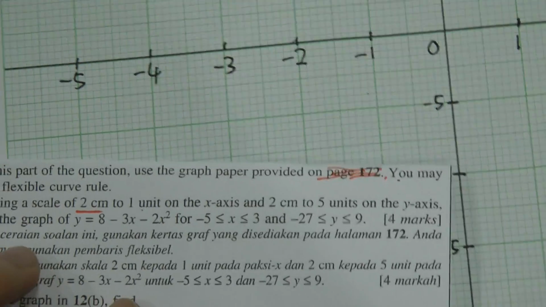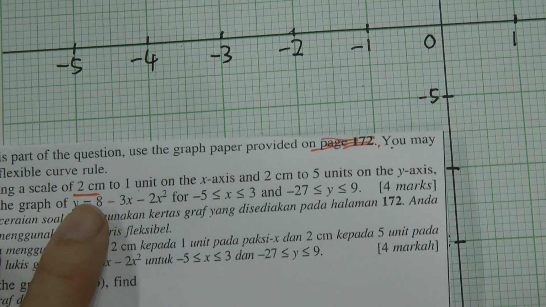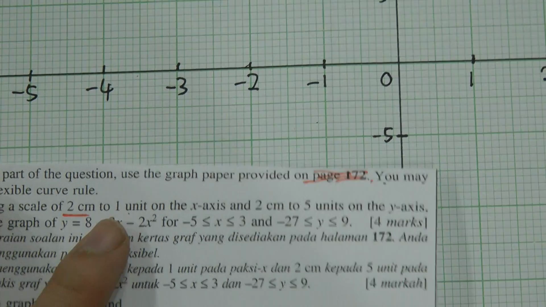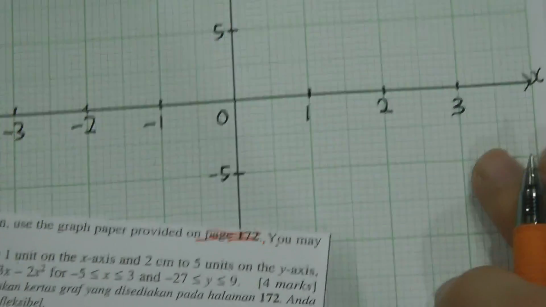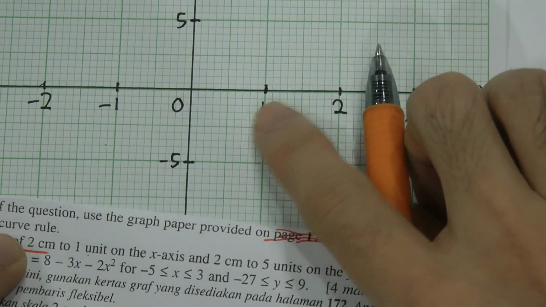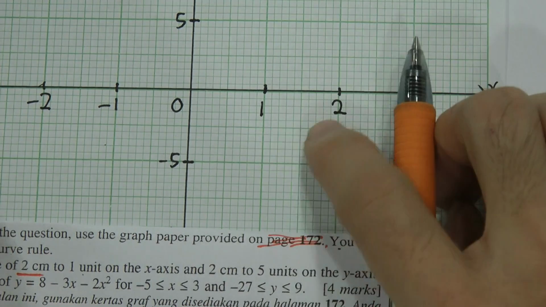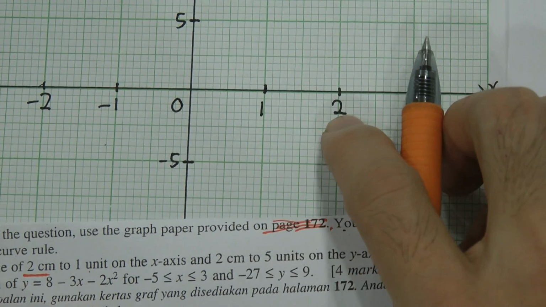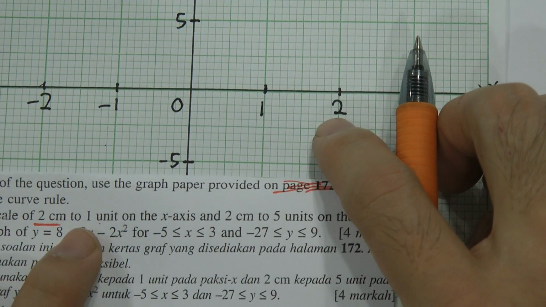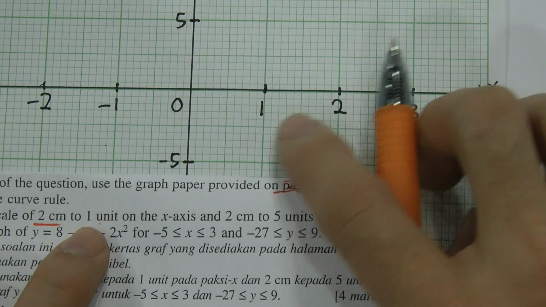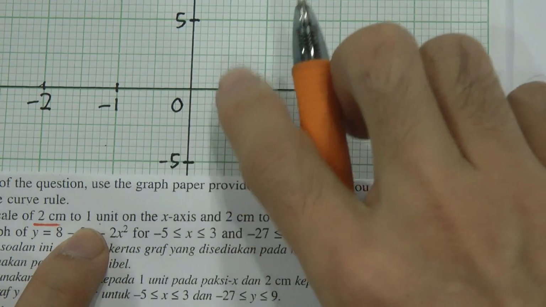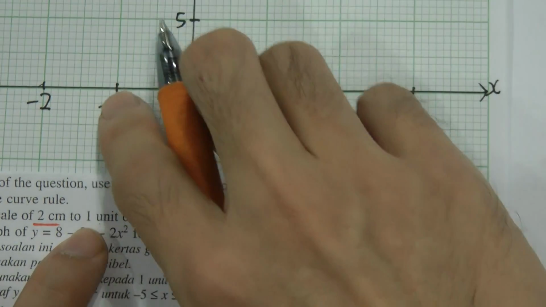Okay, this is the meaning of 2 cm to 1 unit on the x-axis. So you see this is the x-axis. Do you see I write an x here? So this is 2 cm. If you do not believe, you can use your ruler to measure. Actually this one is 2 cm, and here he mentioned 2 cm to 1 unit. So this is 1 unit. 1, 2, 3. That's why we call it 1 unit. So you can see 1 unit here, 1 unit here, 1 unit here, 1 unit here, and 1 unit here.